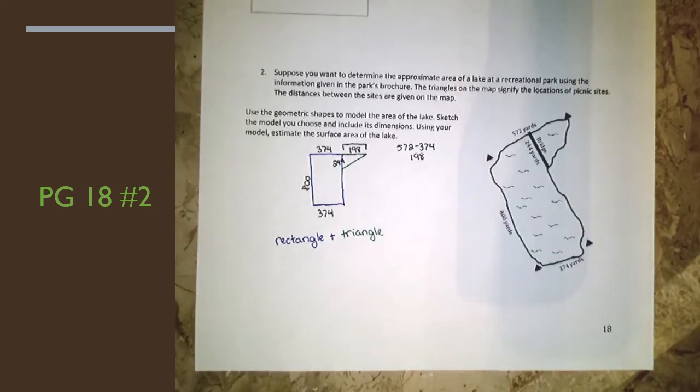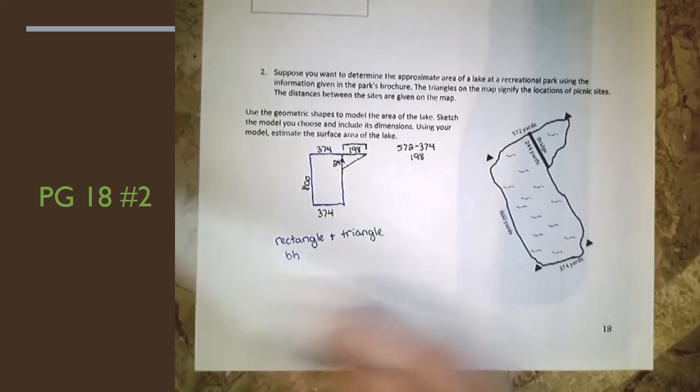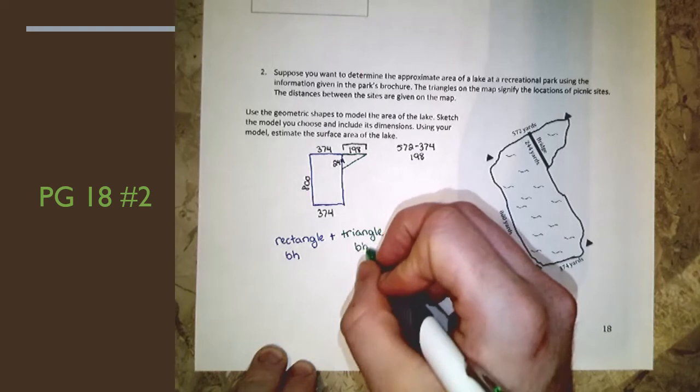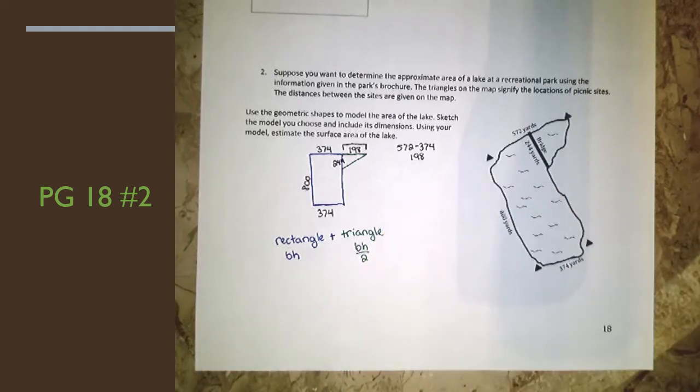So if I do my rectangle, it's base times height. My triangle is going to be base times height over 2. So once I find the area of each, I'm going to add them together.